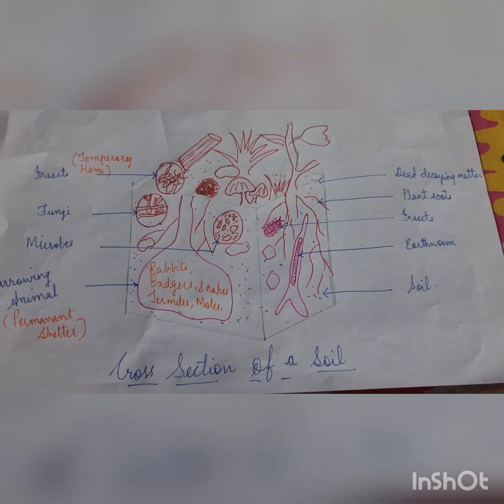So let's start. In the earlier picture we have seen what is found in the soil. Let's discuss that in detail. First are the plant roots. The roots go deep into the soil and absorb the nutrients and the water from the soil. Then you find the dead and decaying matter, the leaves fallen from the trees, or the insects that die, or anything that decays in the soil forms a layer, and that goes on decomposing and forms a fine fertile layer in the soil.